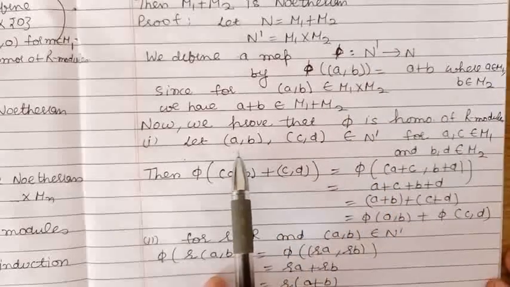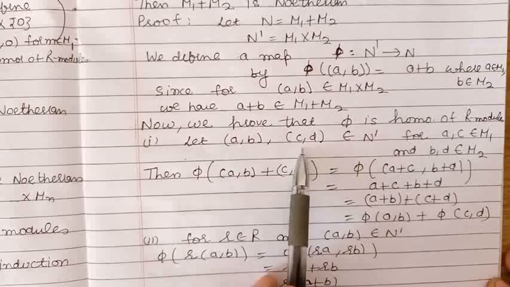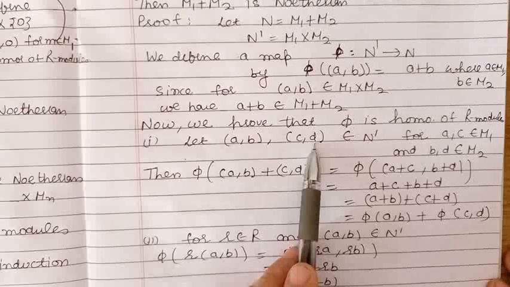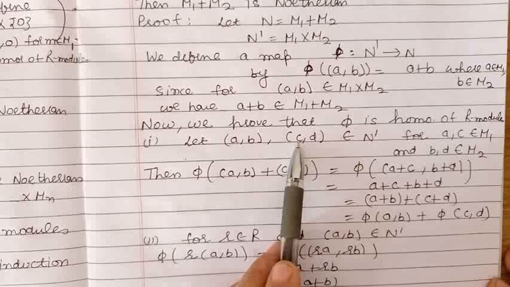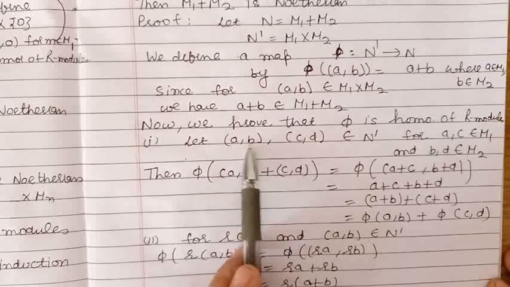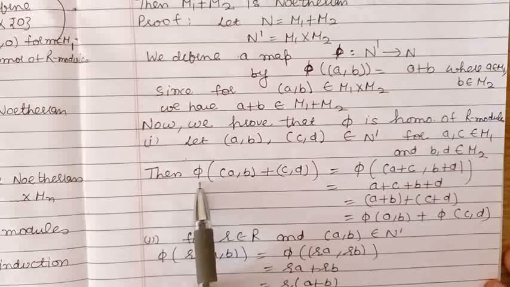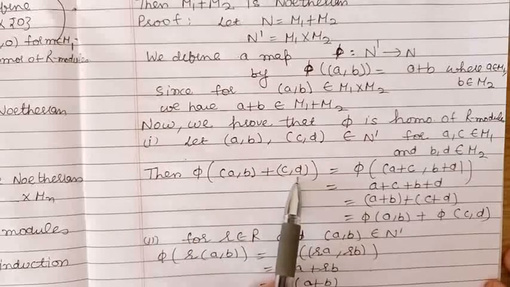So we have taken one of the ordered pairs (A, B) and second the ordered pair consisting of C and D. By definition, the elements A and C belong to the module M1 and the elements B and D belong to the module M2. Now let us find the image of the sum of these two ordered pairs.